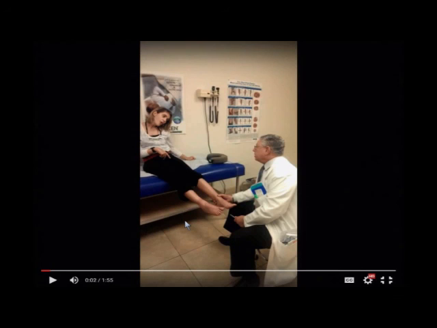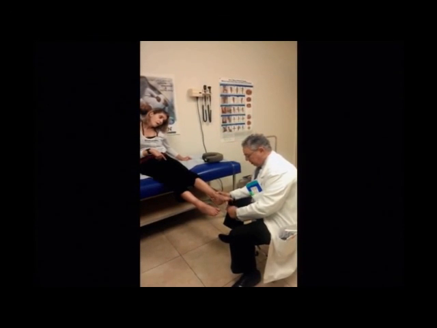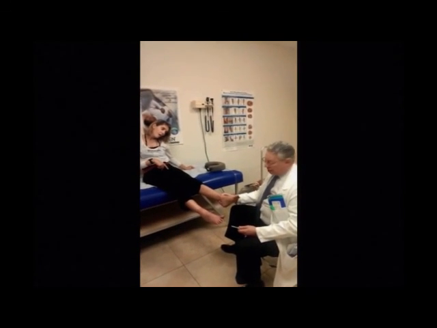So this is me examining her. Scratch the bottom of your left foot like we did before. Don't pull back, all right? Okay, and she pulls back just a little bit, but you can see that the toes go down immediately.